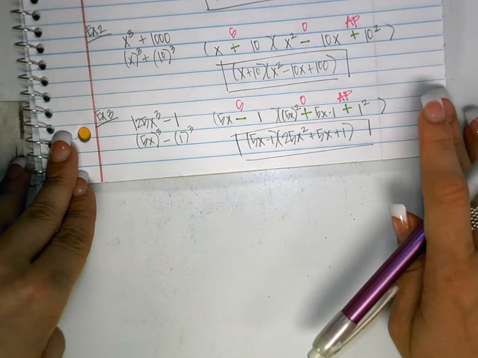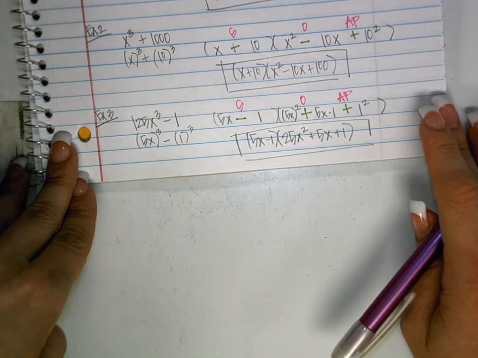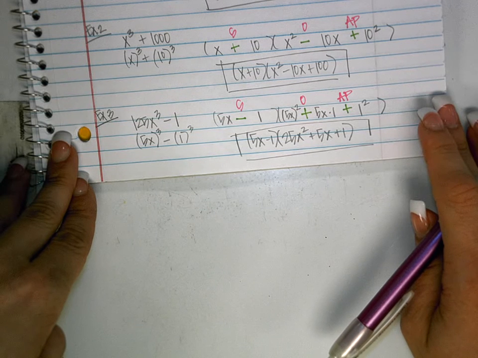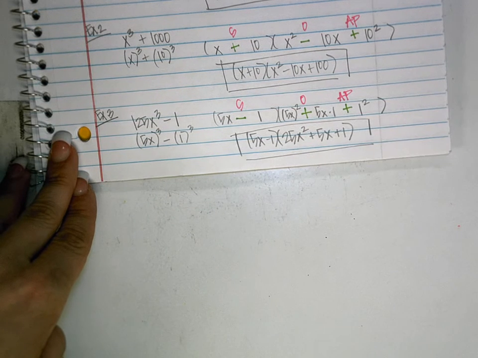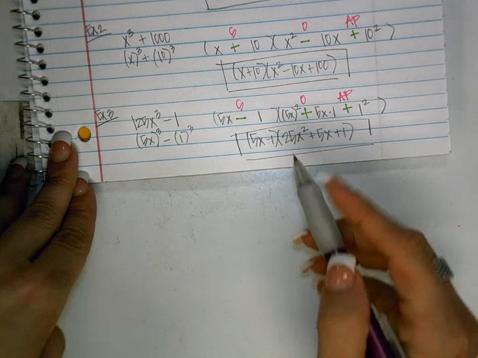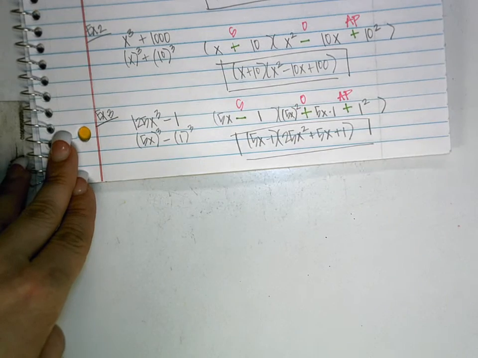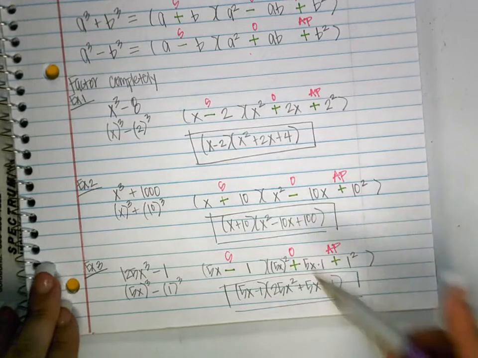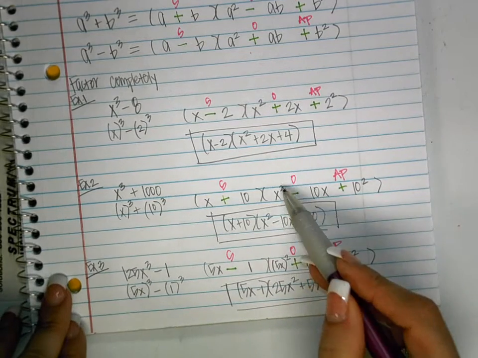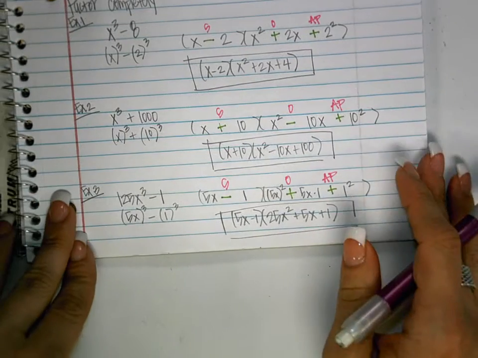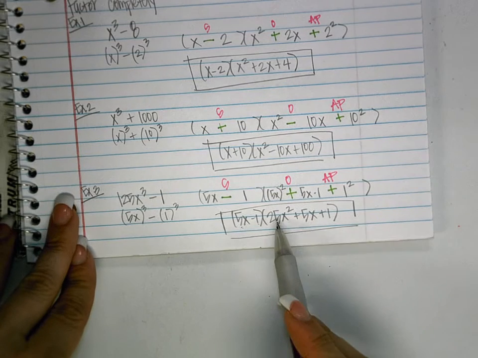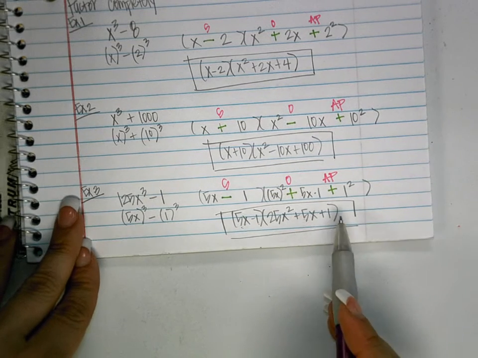That is completely factored. Yes? How are we keeping the little exponent 2 on the 25x? Why am I keeping the exponent 2? Right here? Yeah. Because it's the first thing squared. It's the first term squared. So it's always the first thing, the second thing, first one squared, combination of both, second thing squared.